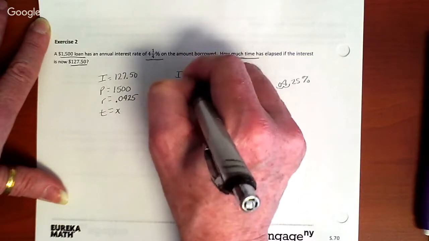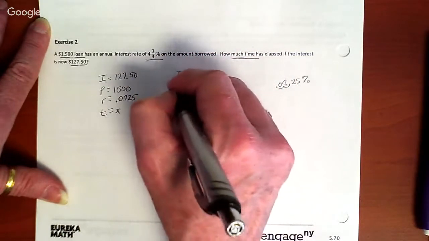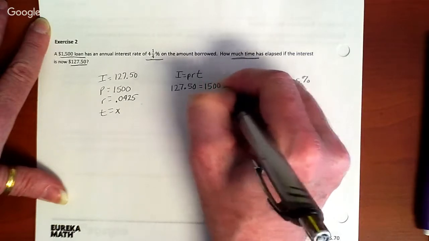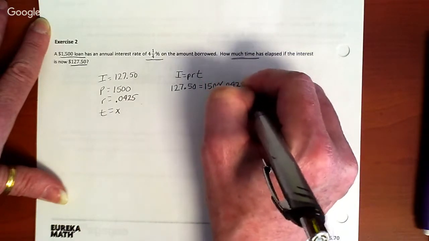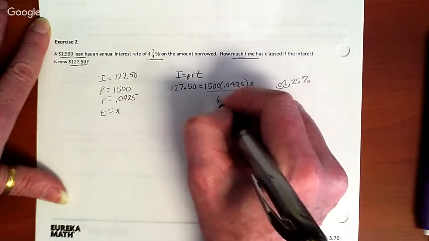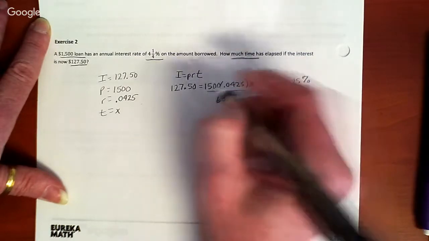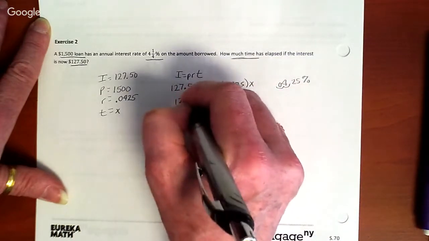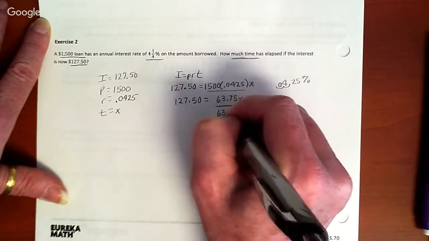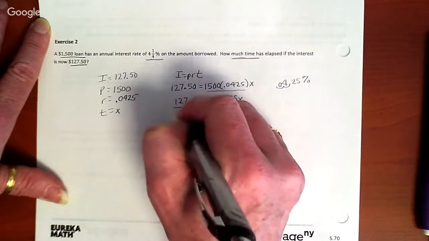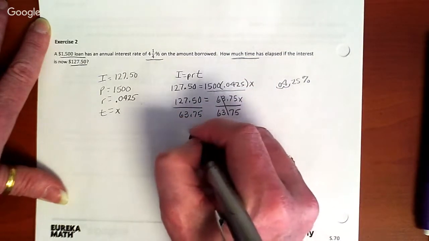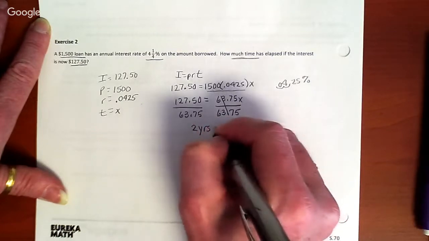So I equals P, R, and T. So we have $127.50 equals 1,500 times 0.0425 times X. Again, multiplying these two together first, we get 63.75, and 127.50 here, times X. Divide both sides by 63.75. And we get 2 years.